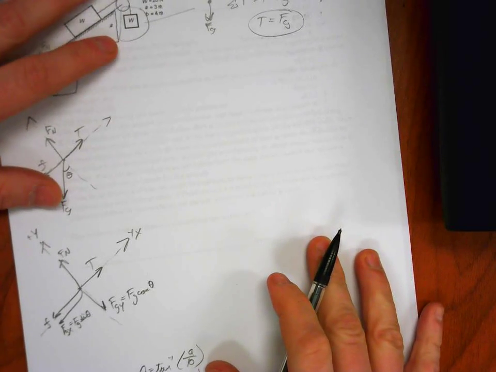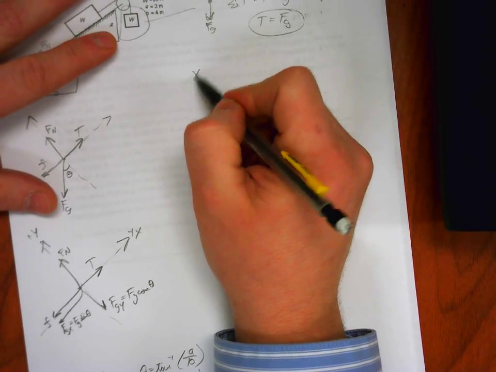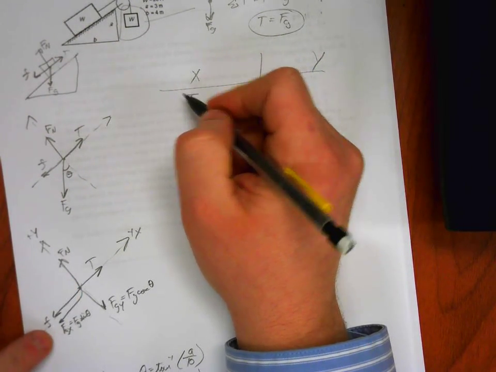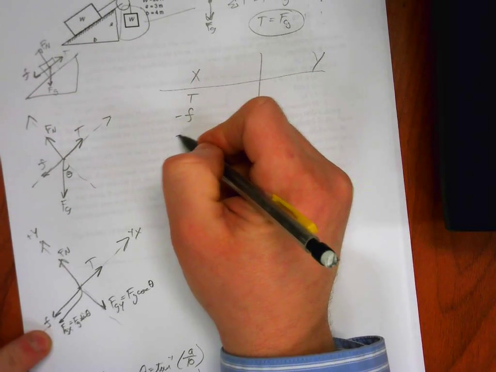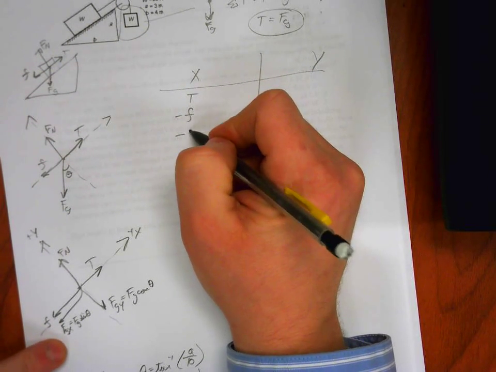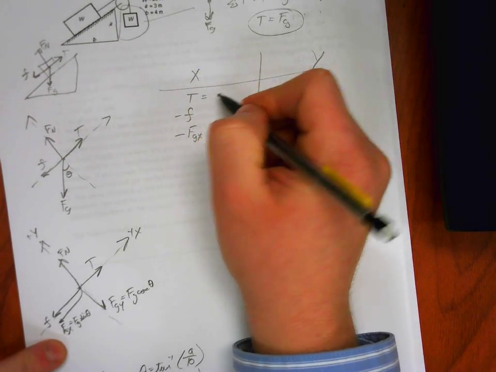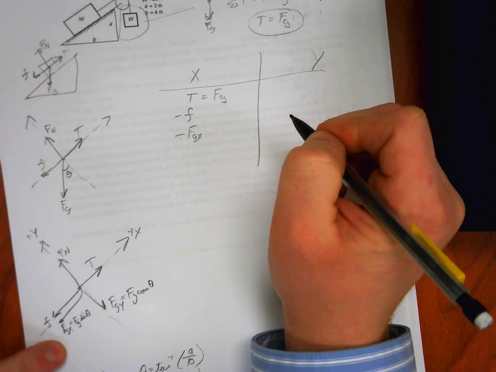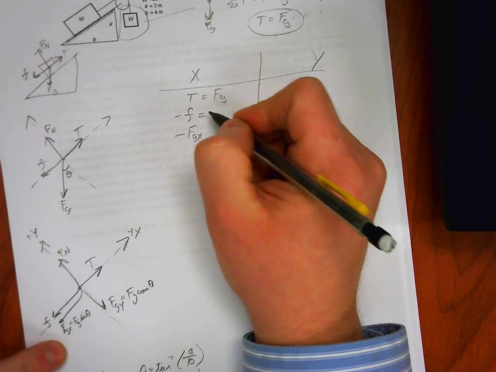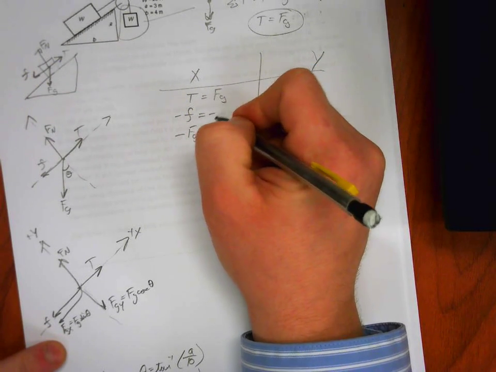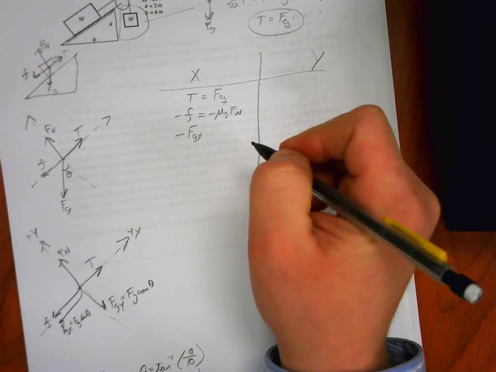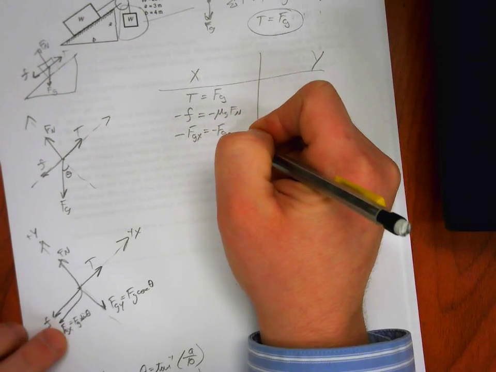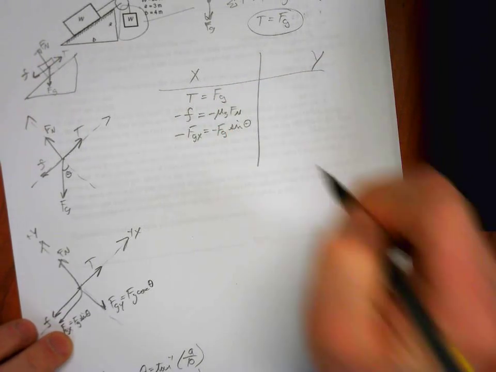All right, let's go back to our diagrams, though, and sum up our forces in the x direction and the y direction. In the x direction, we have positive tension, we have negative friction, we have negative Fgx. So tension, as we saw before, is equal to Fg. And negative friction is equal to negative mu s Fn. And negative Fgx is equal to negative Fg sine of theta.